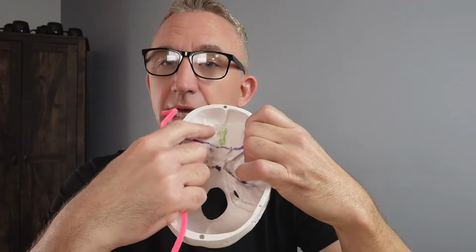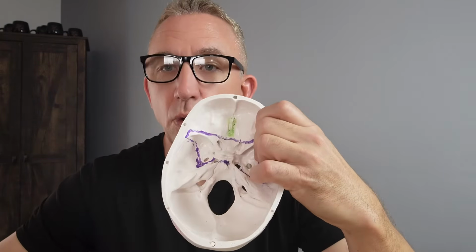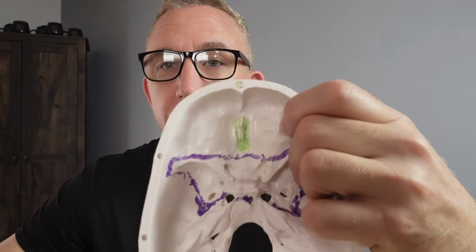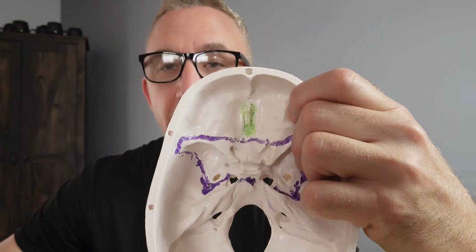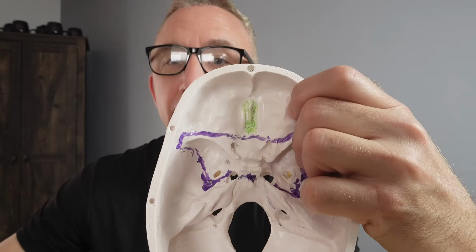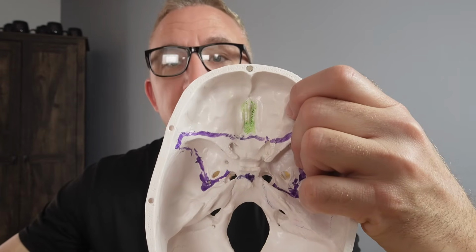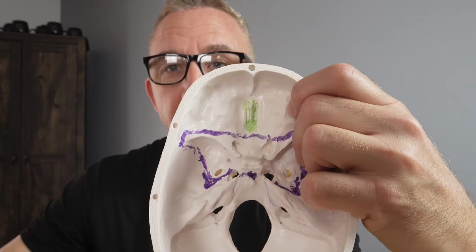But when I look at my cribriform plate, it has holes in it. And those holes are called olfactory foramina. Foramens are holes, plural is foramina, olfactory foramina.